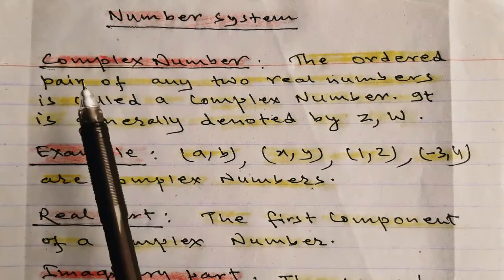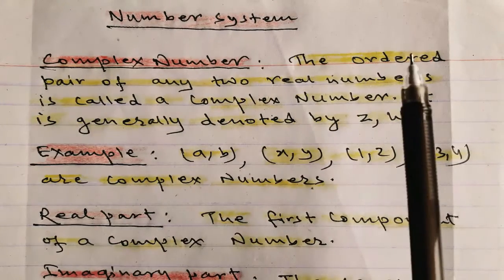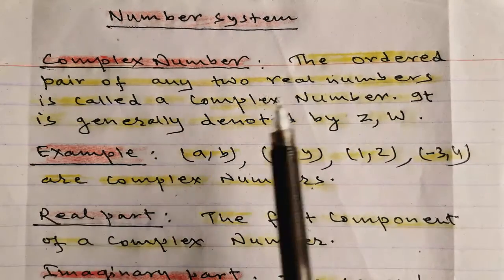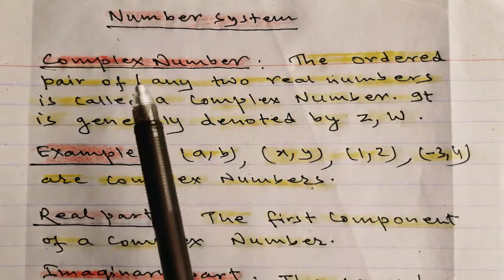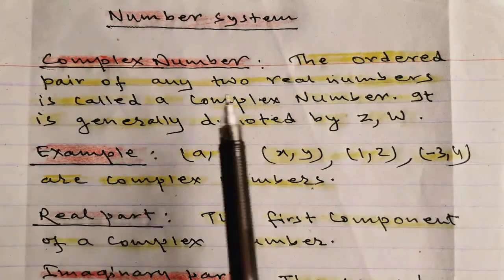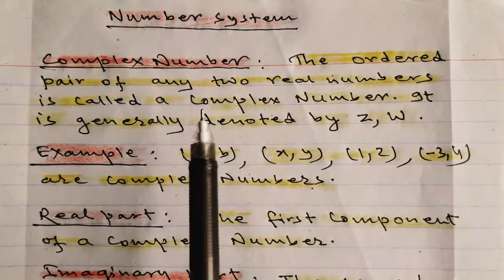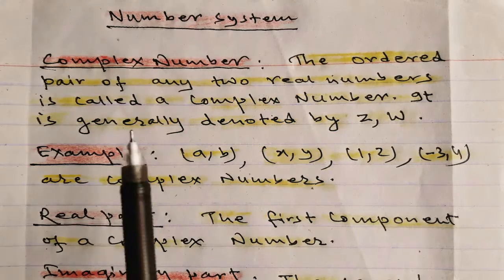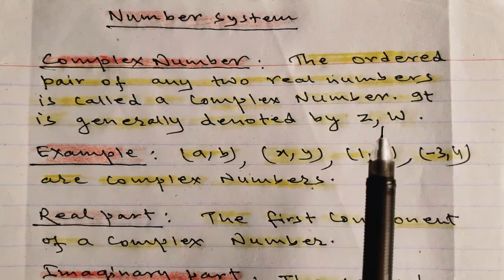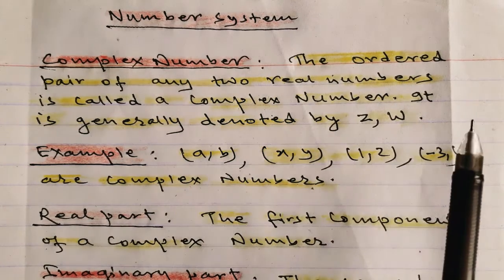So let's define what is a complex number. The ordered pair of any two real numbers is called a complex number. It is generally denoted by Z, capital letter Z, W, etc.